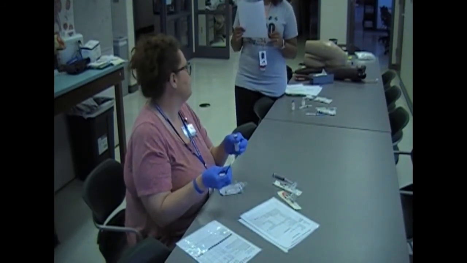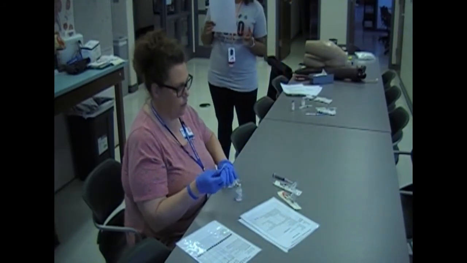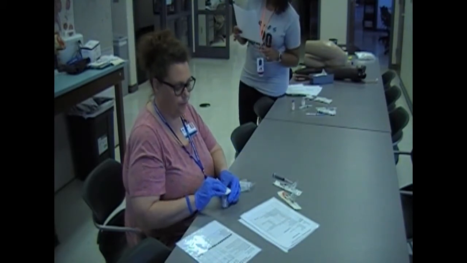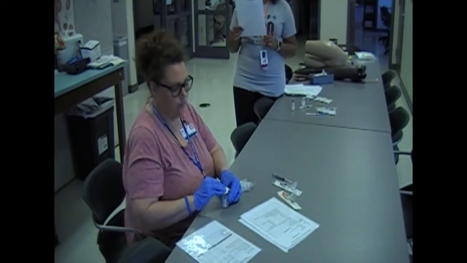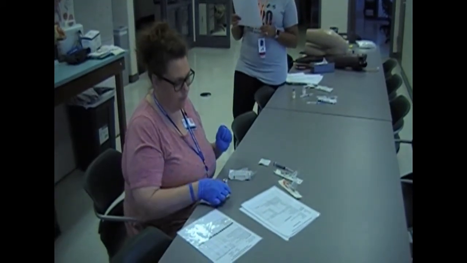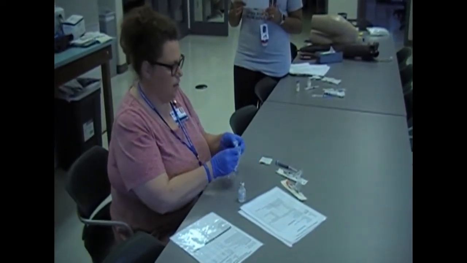Where are we at? You're on second med check. You've got your correct needle and syringe. So you've got your medicine. You need to clean the top of your vial with alcohol and then allow it to dry before inserting the needle into the vial. You may verbalize that you have allowed it to dry. So I've allowed that to dry.